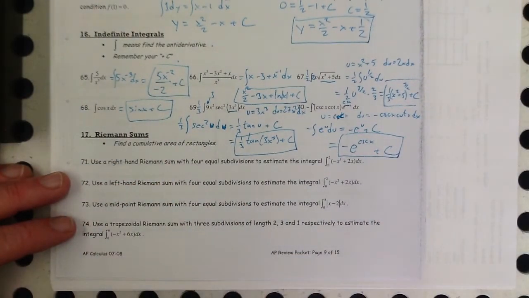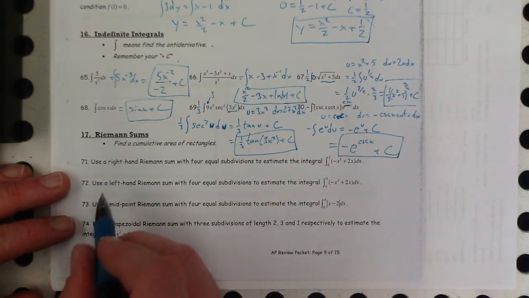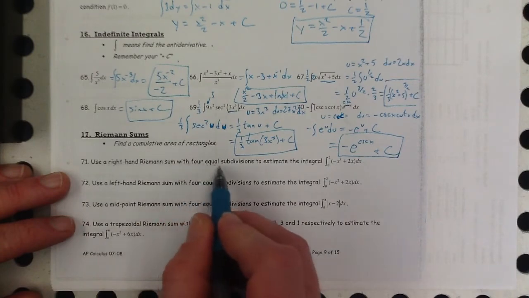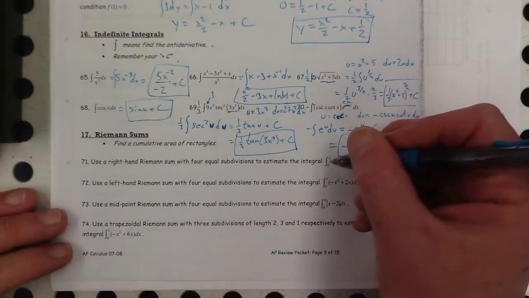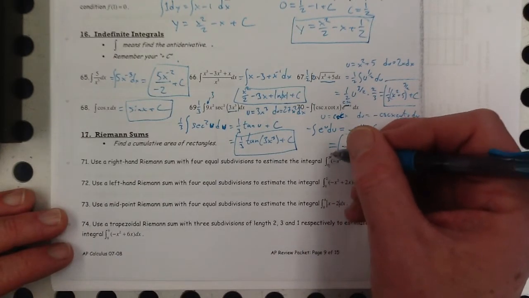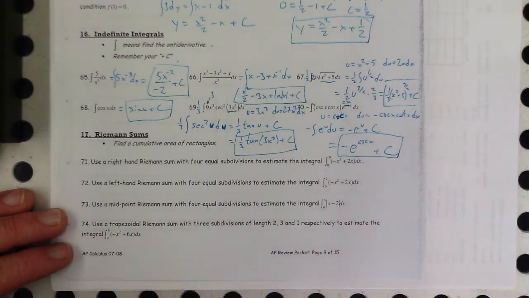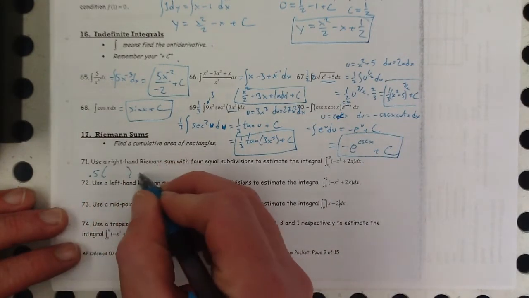So how about Riemann sums? Bunch of rectangles. Use a right-hand Riemann sum with 4 equal subdivisions to estimate this integral here. So 4 equal subdivisions, it's going to be 0 to 2. 0 to 2 is the whole thing, so that means my rectangles are going to be 0.5 wide.